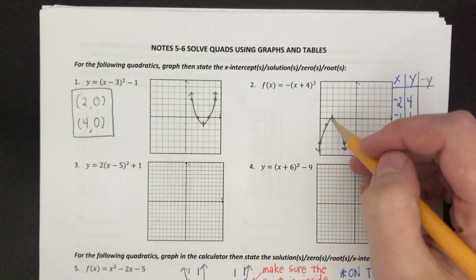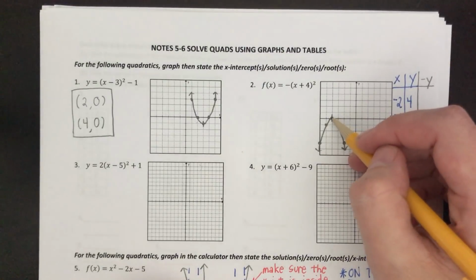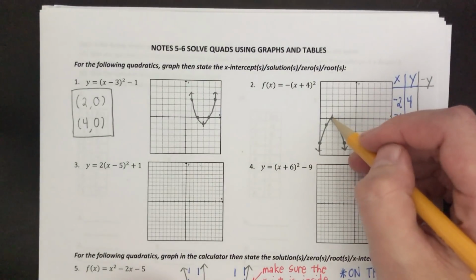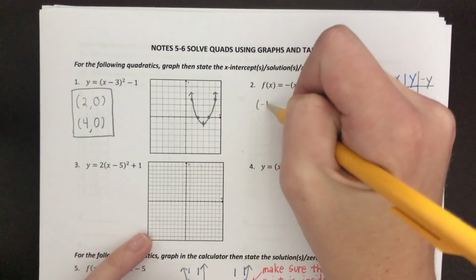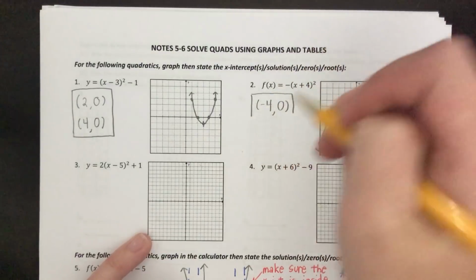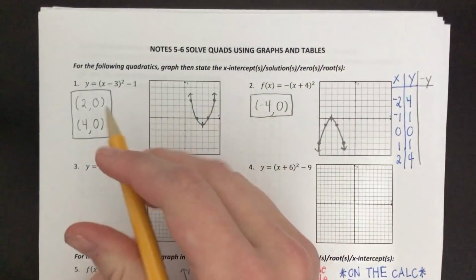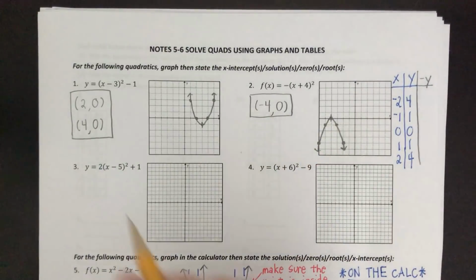My vertex sits on the x-axis. I don't cross through the x-axis. I just kind of sit on it. So that is still considered an x-intercept. We say that that is at the coordinate -4, 0. So as you can already see, sometimes your quadratic will have 2 x-intercepts, sometimes it'll only have 1. All right, let's look at number 3.